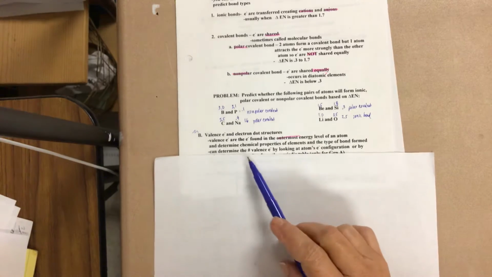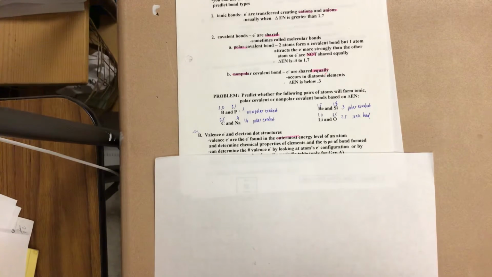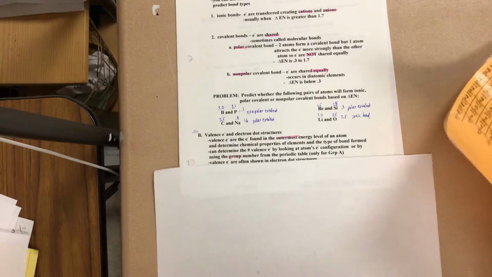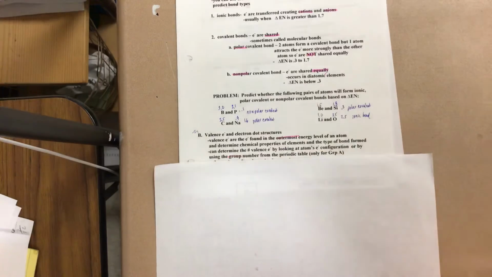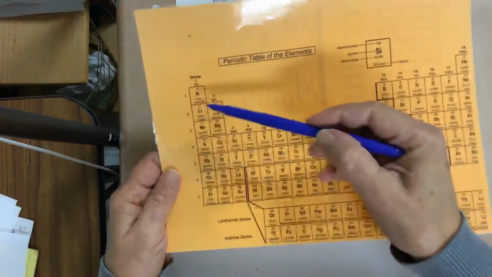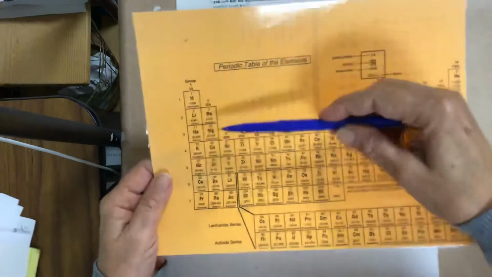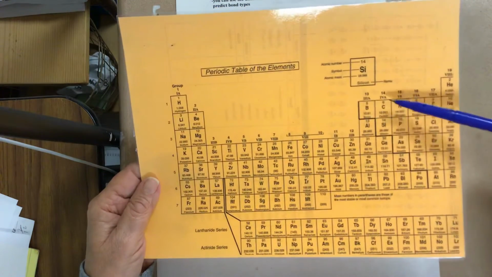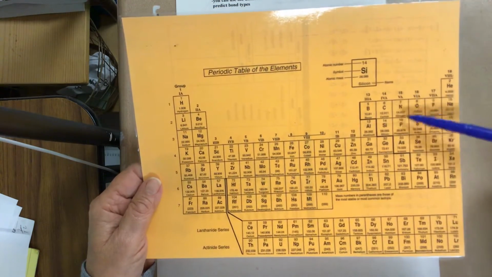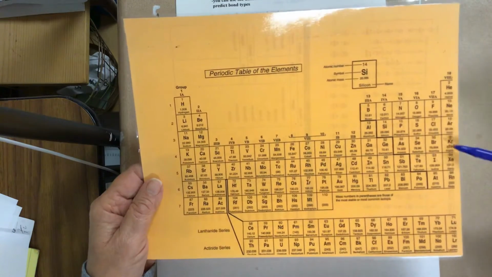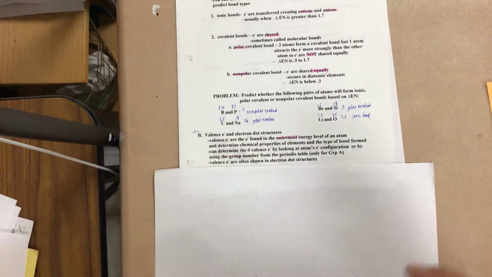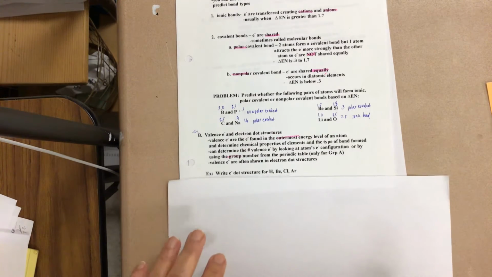You can determine the number of valence electrons by looking at the atom's electron configuration, or more simply, by looking at the group number from the periodic table, and this works for your group A elements. So if you'll recall, 1A have 1 valence electron, 2A have 2, 3A have 3, 4, 5, 6, 7, 8, with the exception of helium. Valence electrons are often shown in electron dot structures.